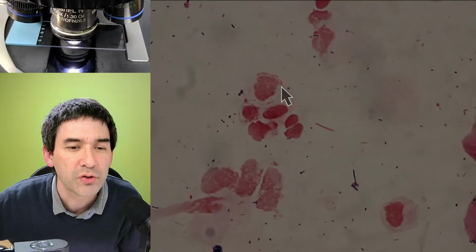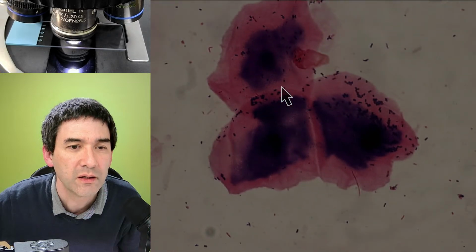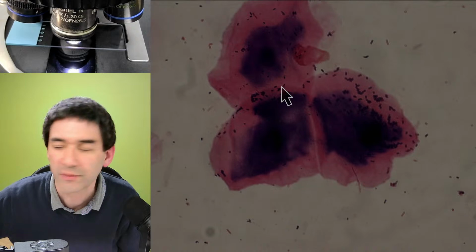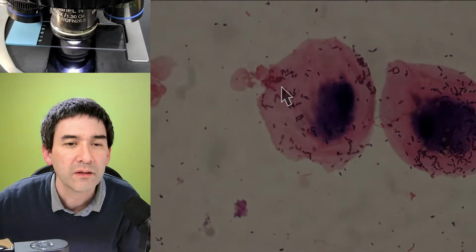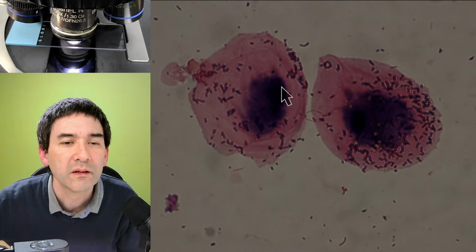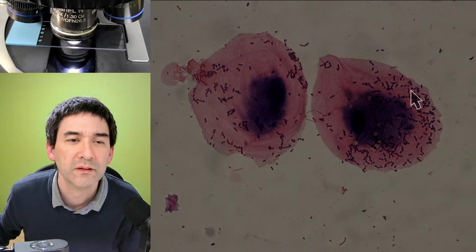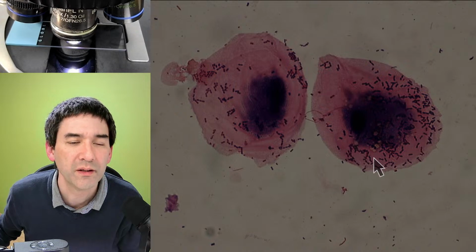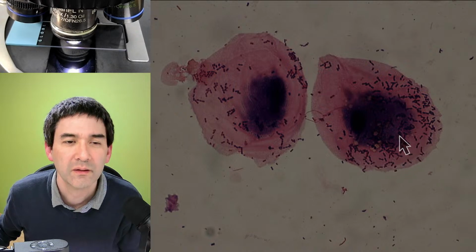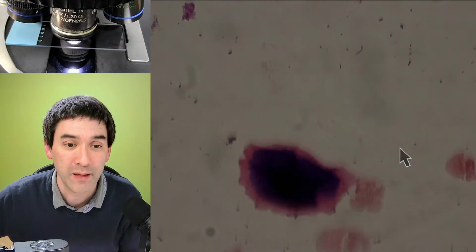I wonder what these patches are, because judging by the size they seem to be cells. Look at this. Are these all bacteria on the cell here? Yeah, they're kind of sticking to the epithelial cell. Yummy. It shows how many bacteria there are in your mouth, or in my mouth in this case.